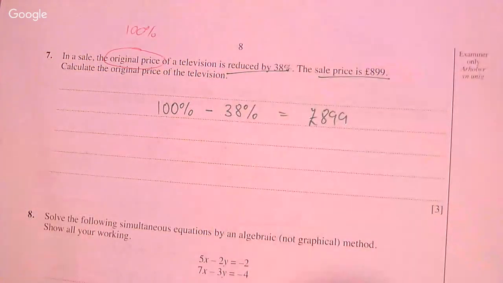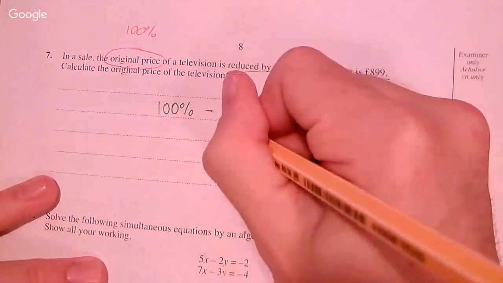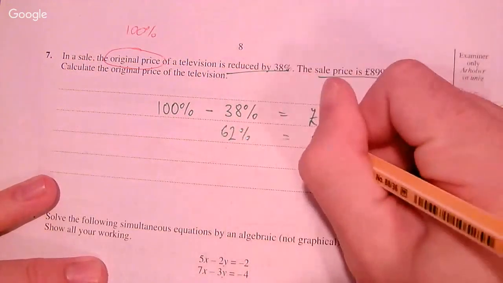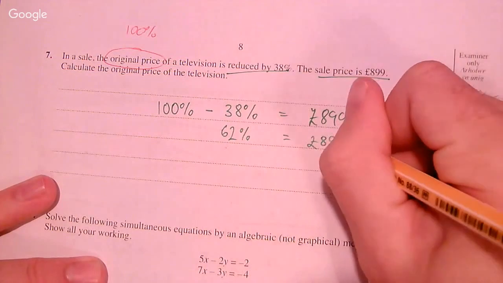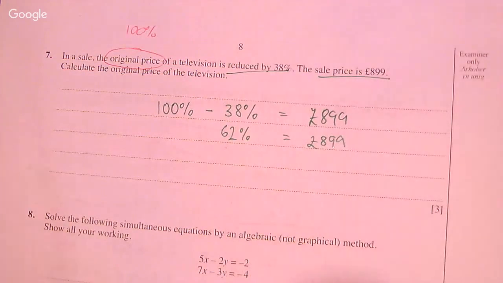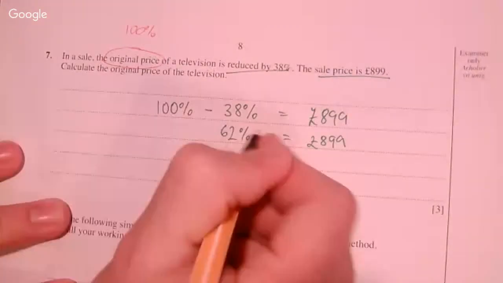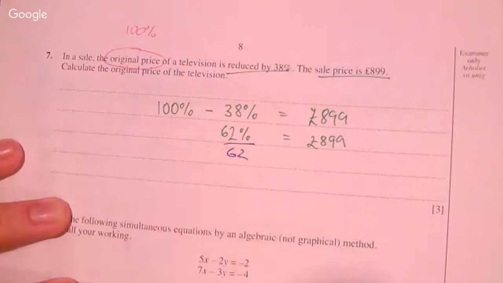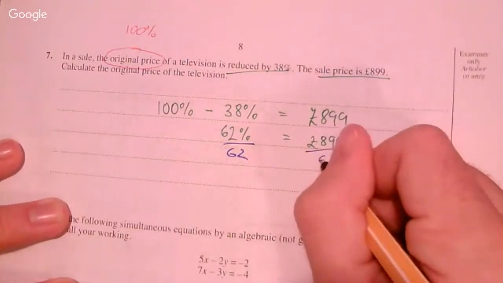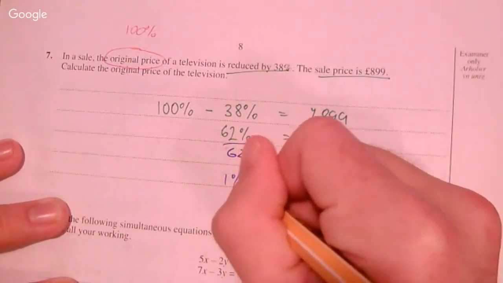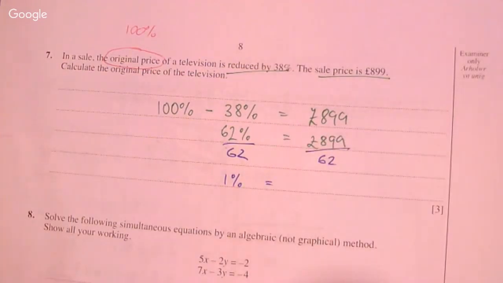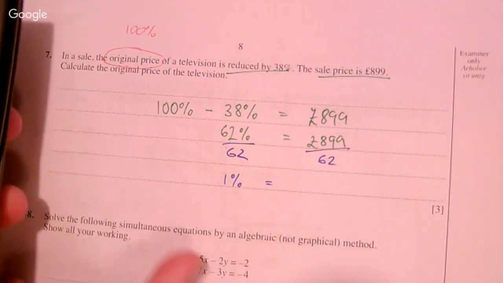So 100 take away 38 is 62%. So it's 62% that is equal to 899. Find 1%. If I find 1%, I can find any percent I want. So if I divide by the number in front of the percentage sign, whatever I do to one side, I must do to the other. Anything divided by itself is 1. In our case, it's 1%.